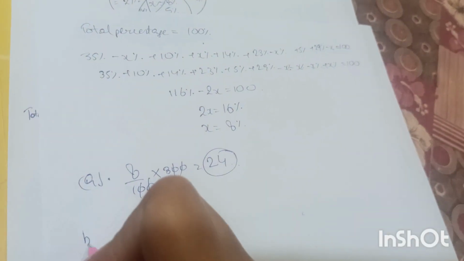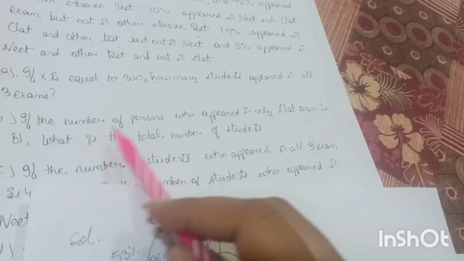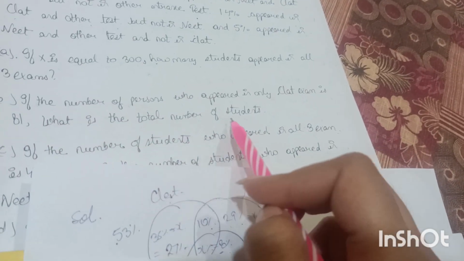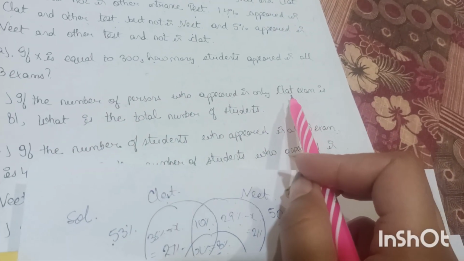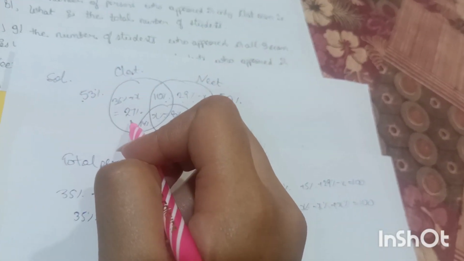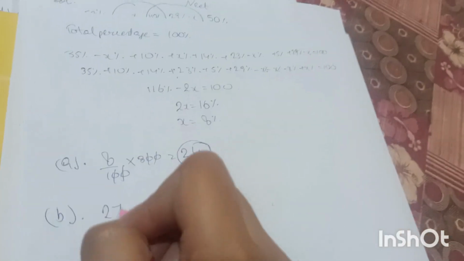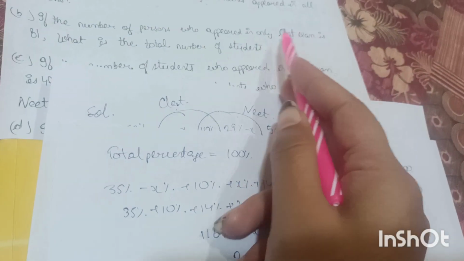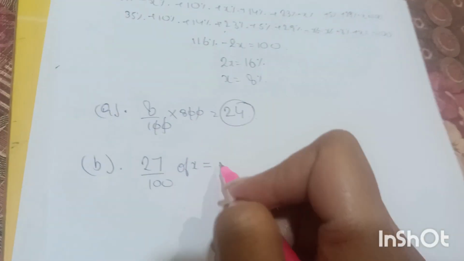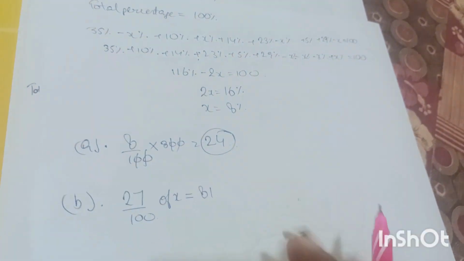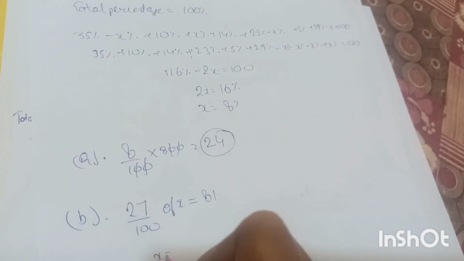Okay. Now for part B, if students who appeared in only the CLAT examination is 81, then what is the total number of students? For only CLAT examination, it is given as 81. Only CLAT examination percentage is 27%, of the total students we have to find, and only CLAT is given as 81. So 27 upon 100, because only CLAT is 27%, into total students, and it is 81, it's given.